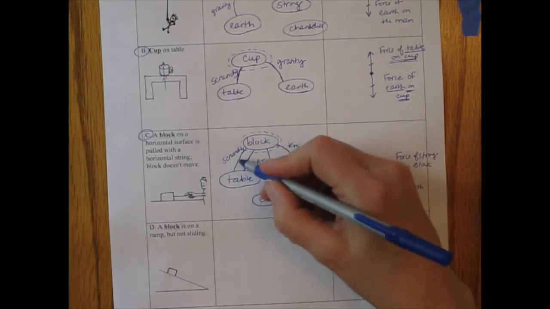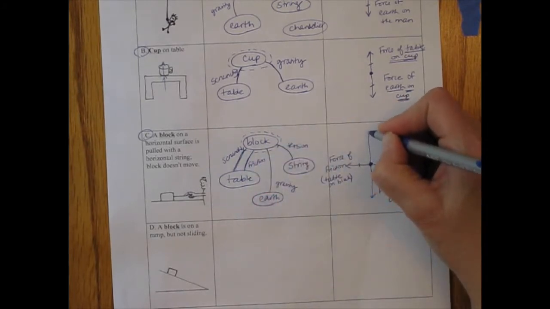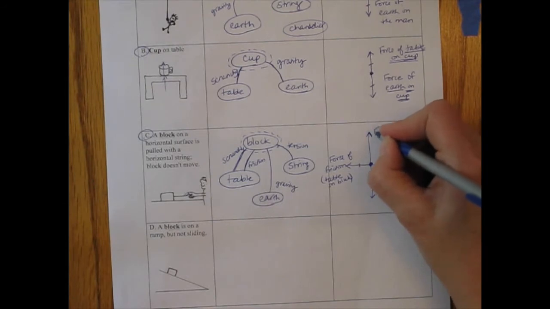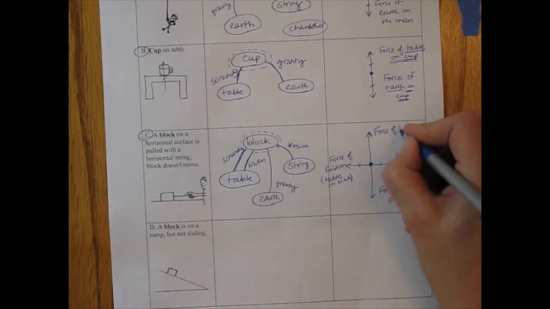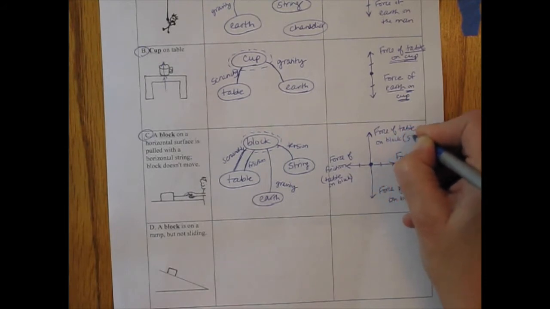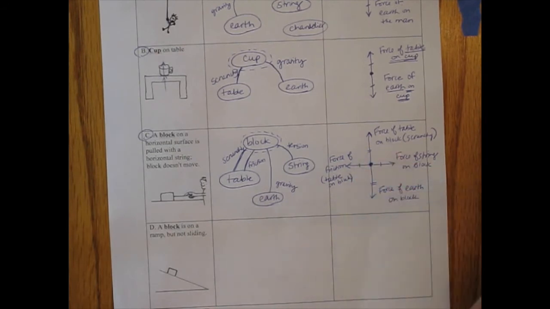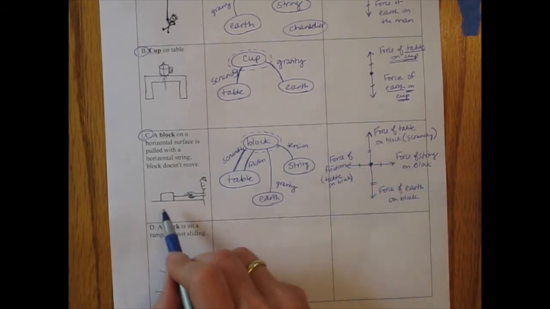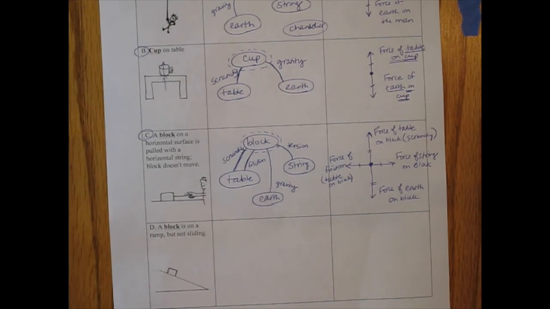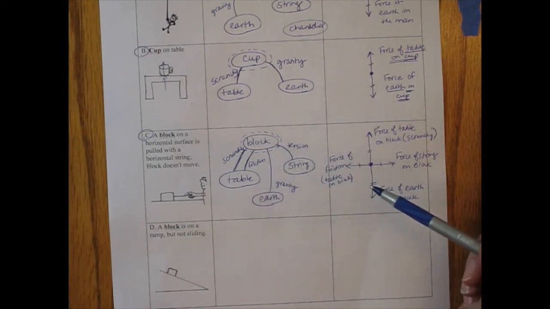And then we have this scrunchy force, which is perpendicular to the table. So that's this way. And that's the force of the table on the block, but that's the scrunchy interaction. And these two are equal to each other because they are exactly opposite to each other and it's not moving. Okay, that concludes the examples that we did in class, and there are 2 more examples posted in Edmodo.